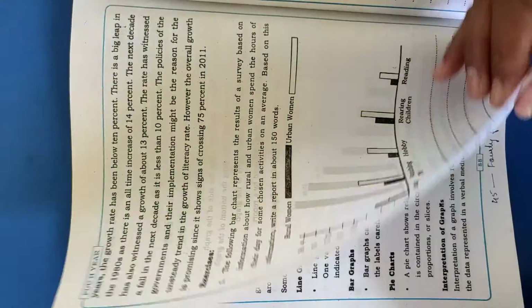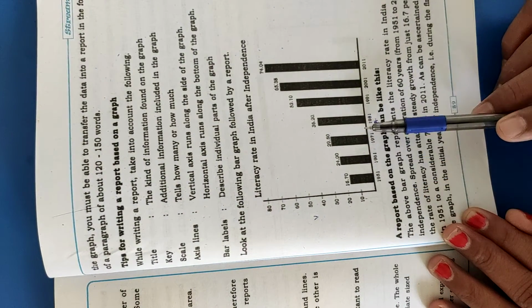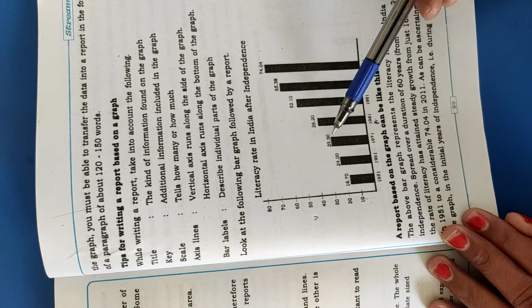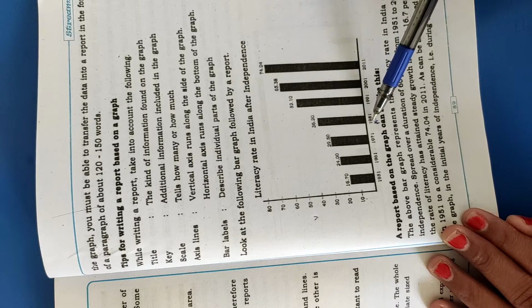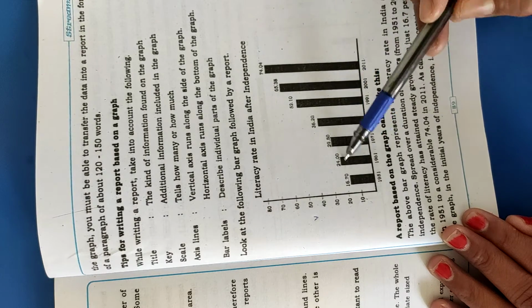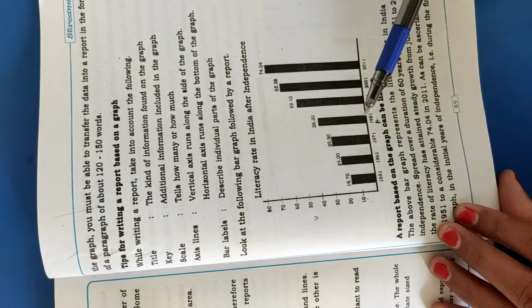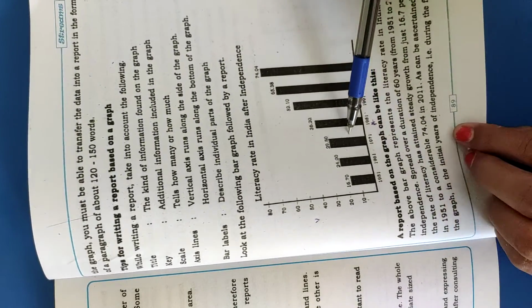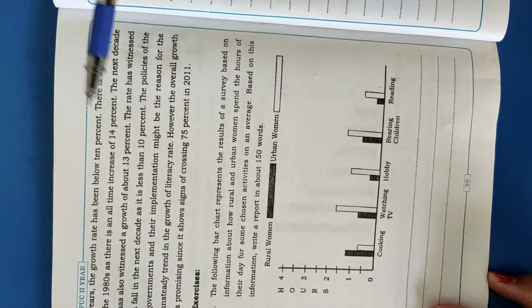Okay, see, we can observe. Before these 30 years, the growth of literacy rate was below 30. Yes, we can identify. After, in the year 1981, it reached 36. In these 30 years, it was up to 29. Okay, it is below 30. The same thing, whatever the graph contained, the same thing they wrote in the words.